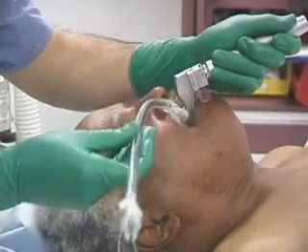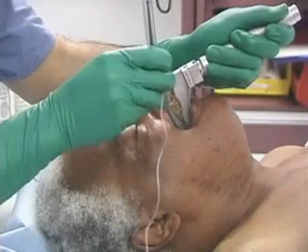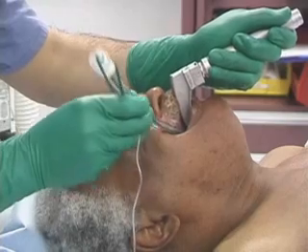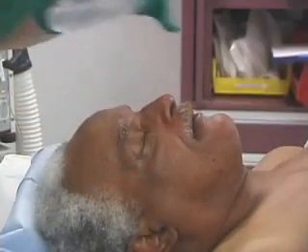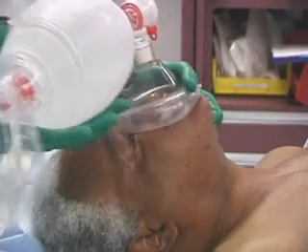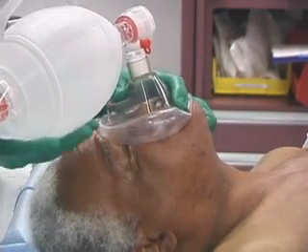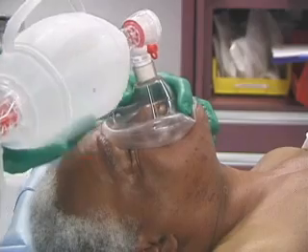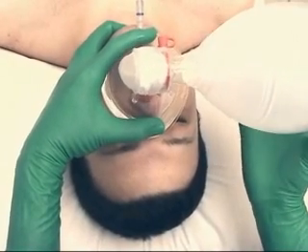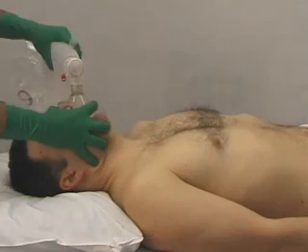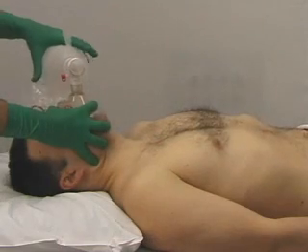While endotracheal intubation is frequently the definitive airway management approach for patients in respiratory failure, it is not always feasible. In these circumstances, ventilating a patient with a face mask can be an invaluable temporizing measure. The purpose of this video is to demonstrate the equipment and technique used to provide positive pressure ventilation with a face mask and a bag valve device.